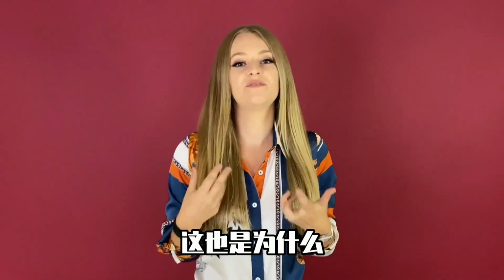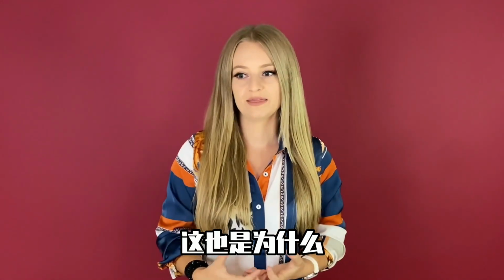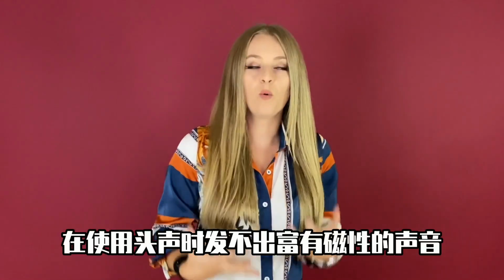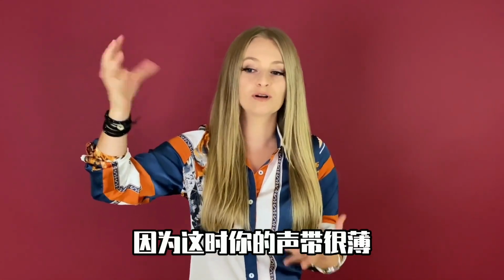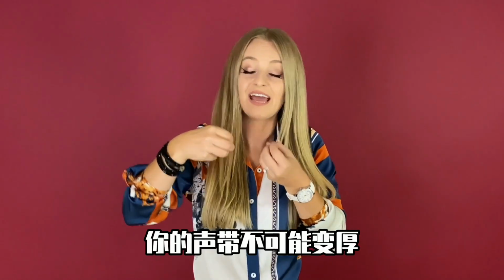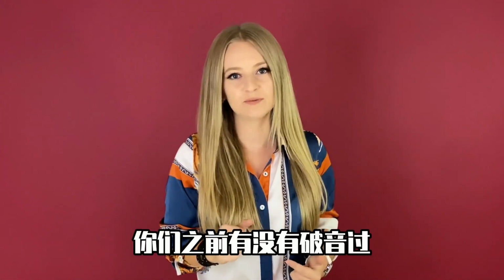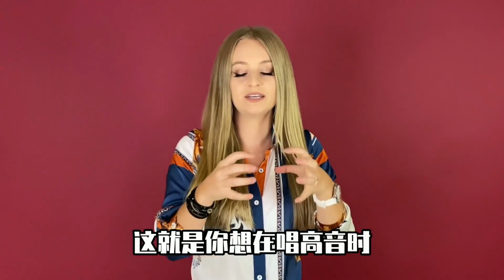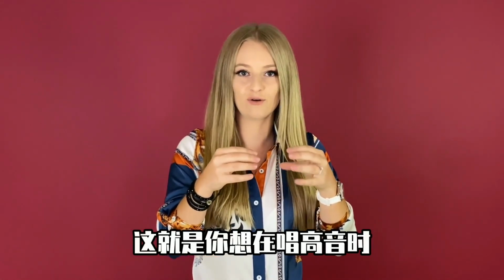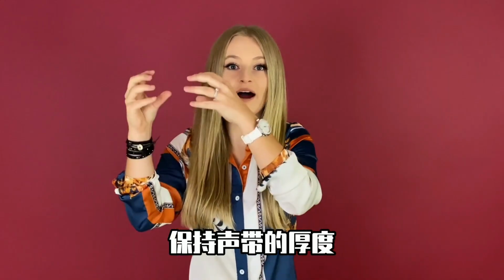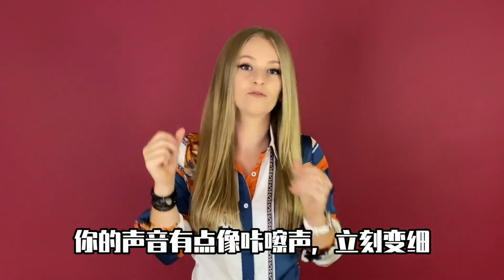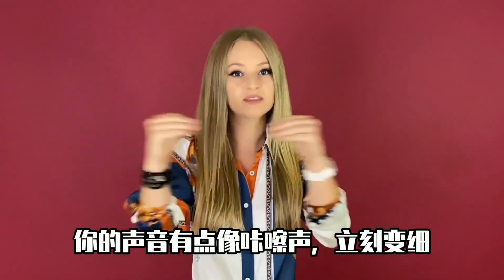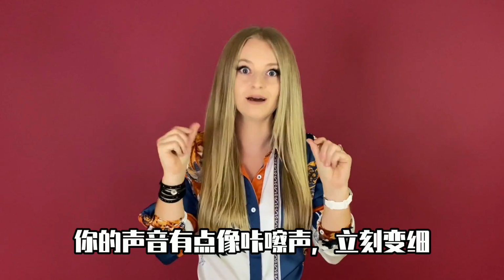That is why it is physically impossible to get that body, that warmth to your voice in the head voice notes because your vocal cords are thinner. They cannot be thick. Have you ever cracked before? Like that? That's when you were trying to keep that thickness in your vocal cords and take it into higher notes. And then eventually your voice is like, well, that does not work. And your voice kind of snaps and they become thin quickly, immediately, abruptly.